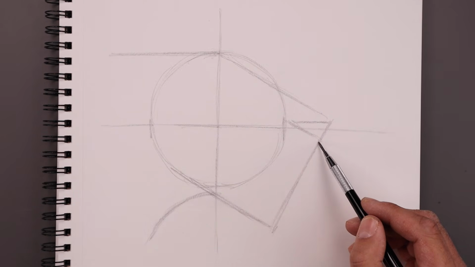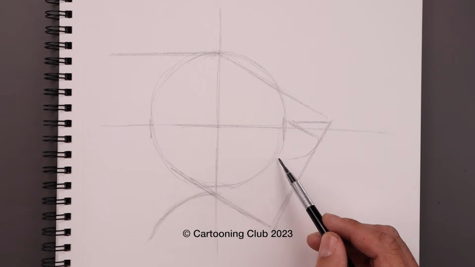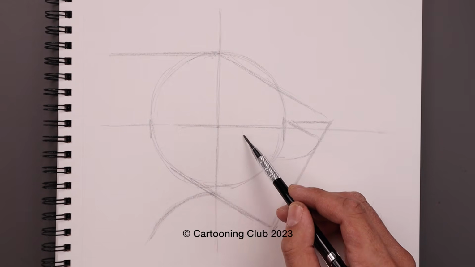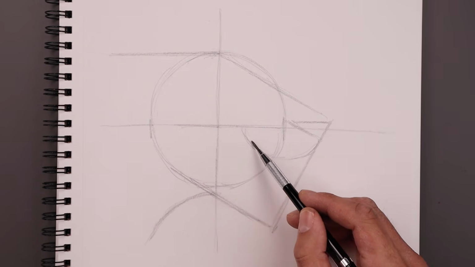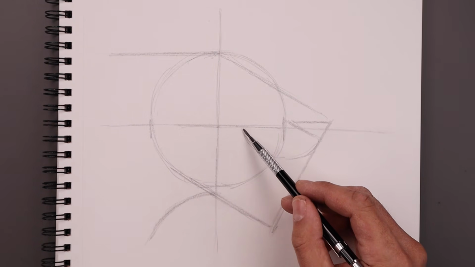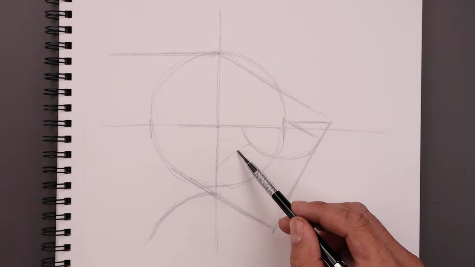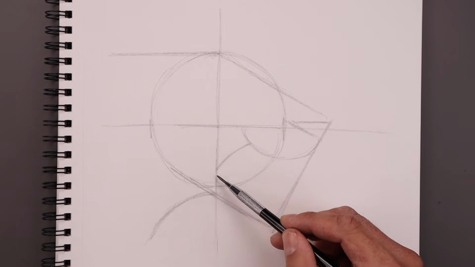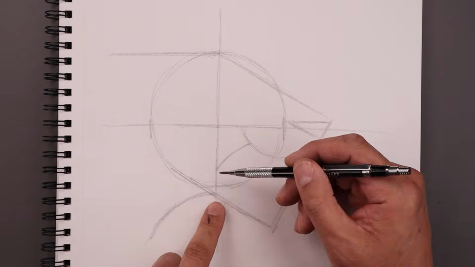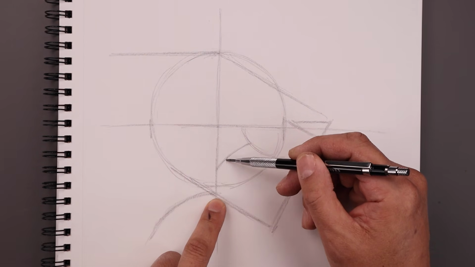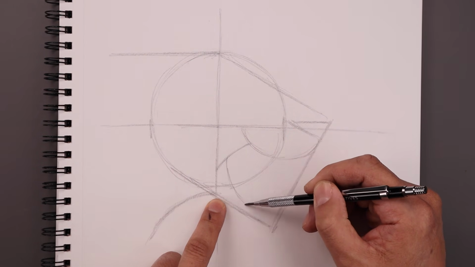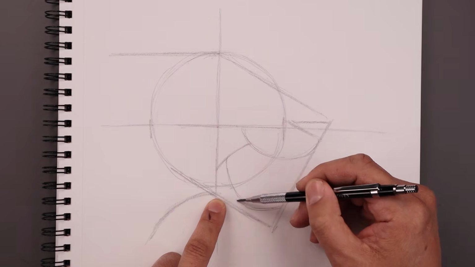Now from the bottom of the nose, let's curve the muzzle. We're going to come down towards the bottom. I just want to bend this back up toward that center line. Then from this curve, we're going to step down, bend this out, and then down toward that center line. Now along the inside of the mouth, we're going to curve this down across the jaw, and then go straight out towards this edge.